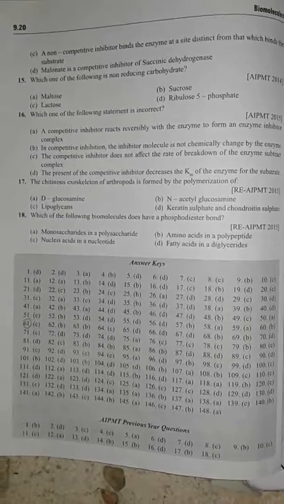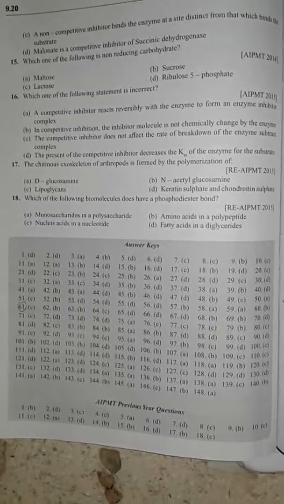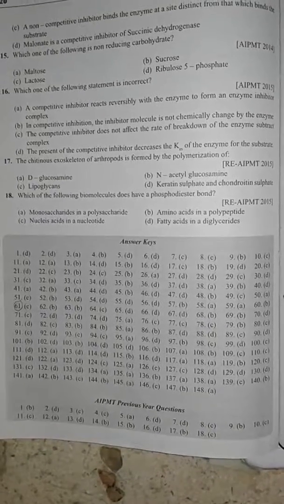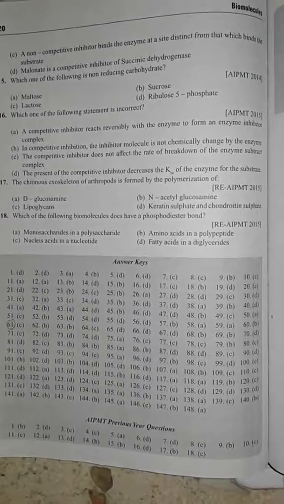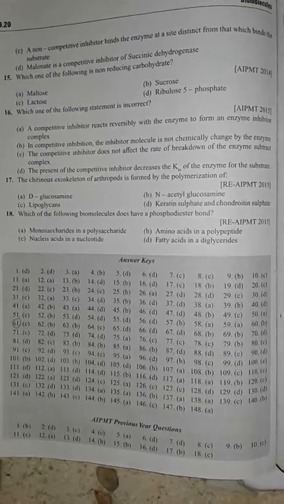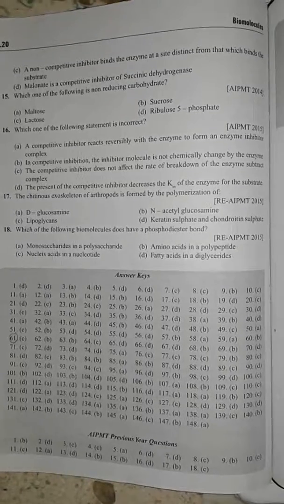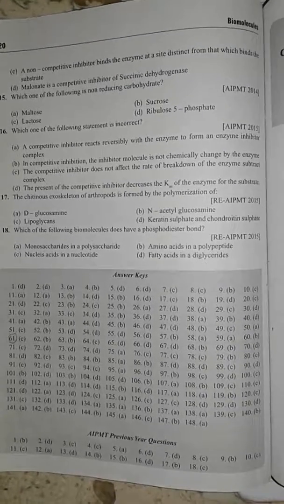Which one of the following statements is incorrect? So the incorrect one from those given below is D. The chitinous exoskeleton of arthropods is formed by the polymerization of, so here the answer is B, N-acetyl glucosamine. And which of the following biomolecules has a phosphodiester bond? So here the correct answer is C: nucleic acids, in a nucleotide.